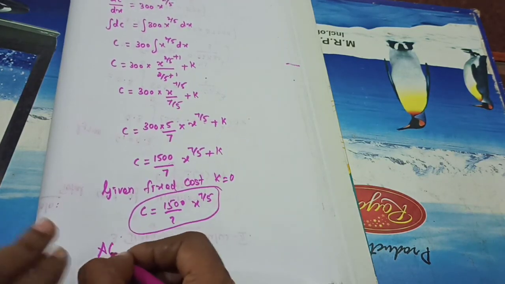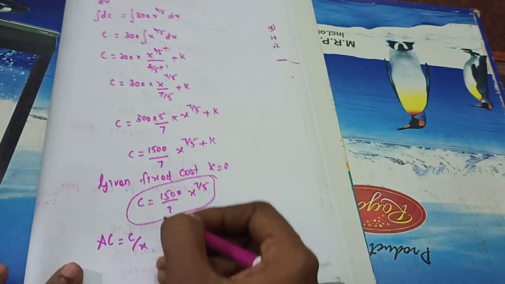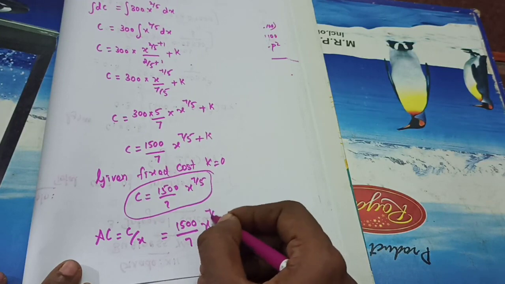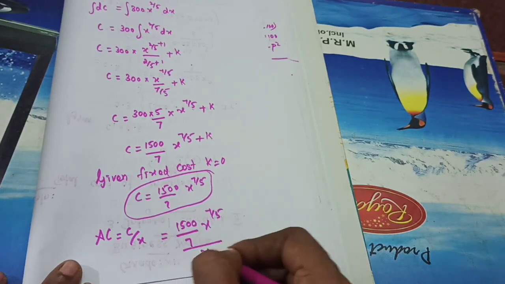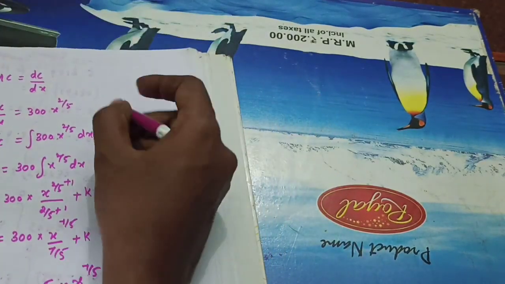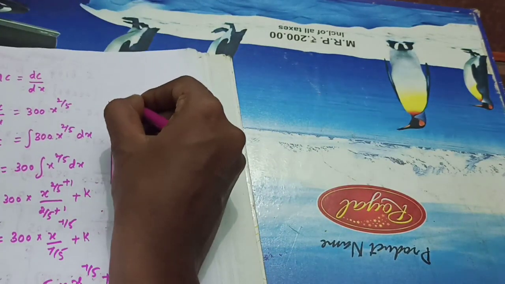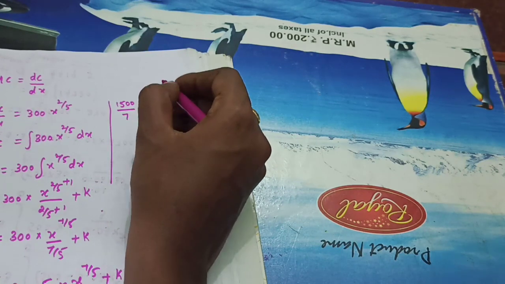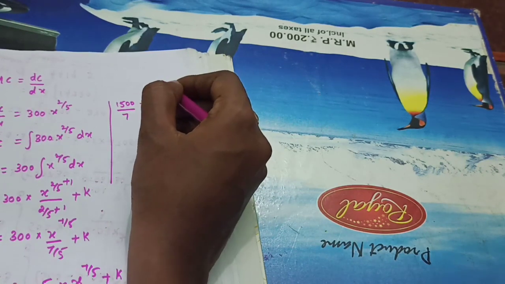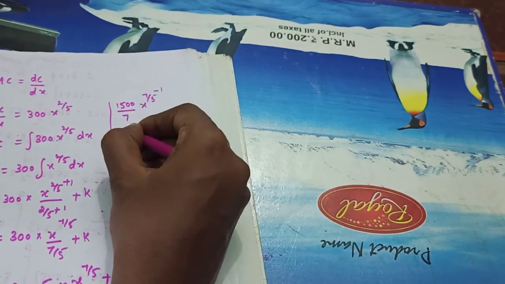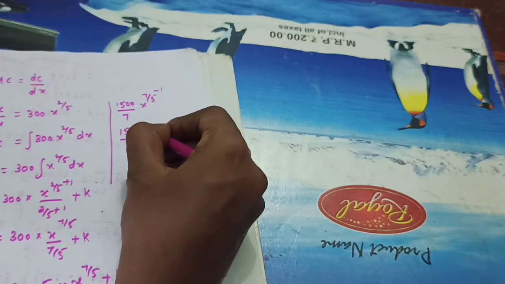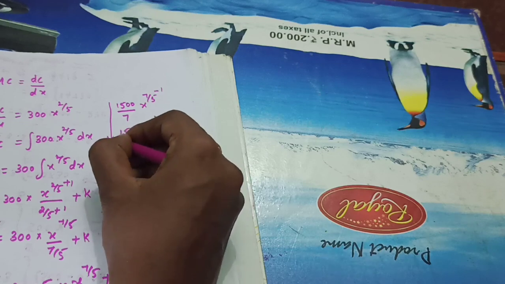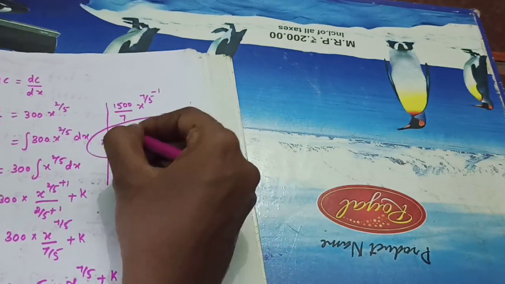They asked average cost also. Average cost means C by x. Find out 1500 divided by 7 x power 7 by 5 divided by x. So if we are dividing by x, what will happen? Denominator x is there. If you are bringing it to the numerator, it will change to minus 1. Correct? So 1500 divided by 7 x power 2 by 5 you will get. So this is the answer for average cost.